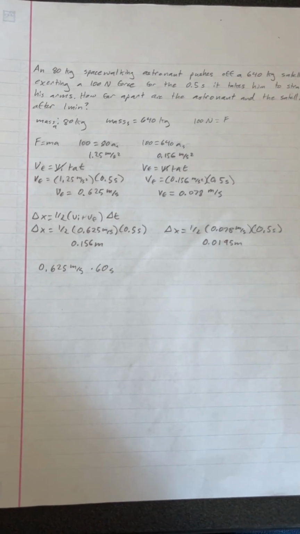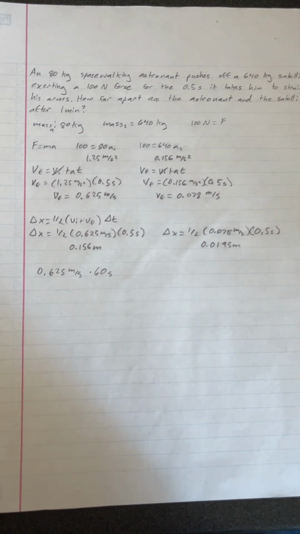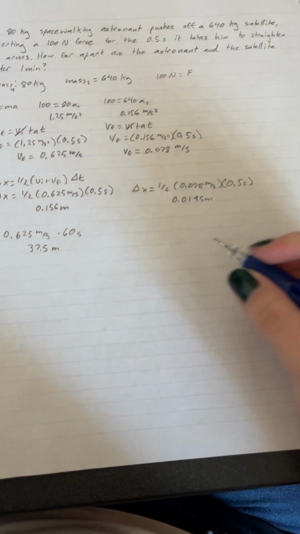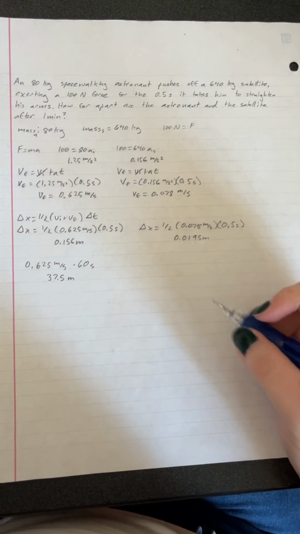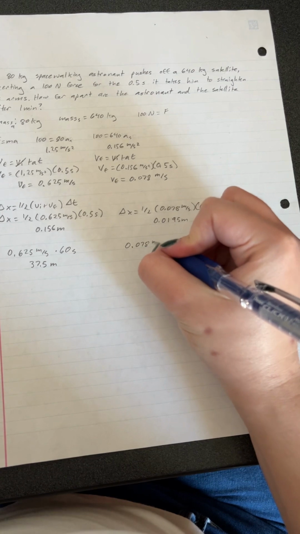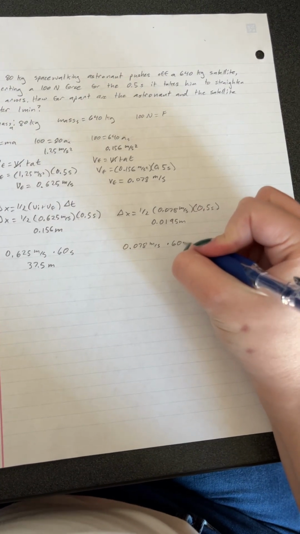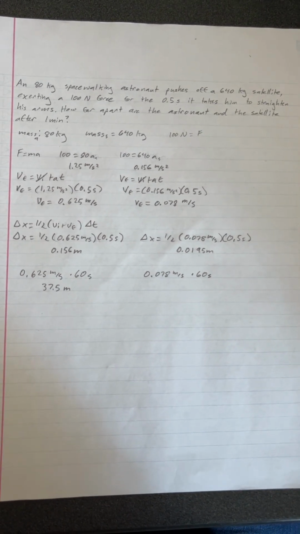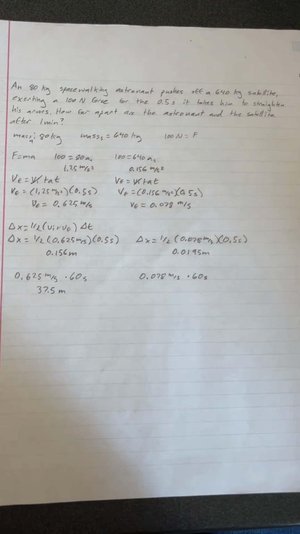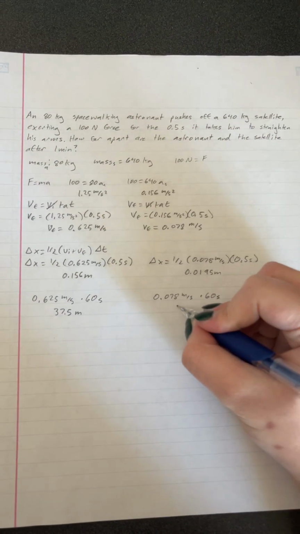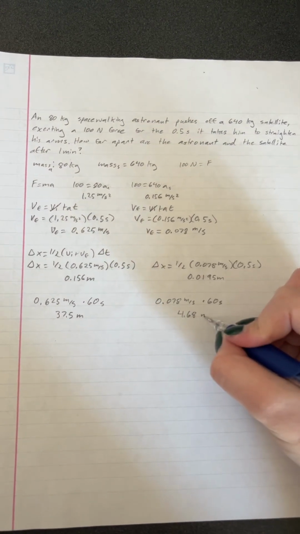When we do that, we get 37.5 meters. Then we would do the same thing for the satellite. And we get 4.68 meters.